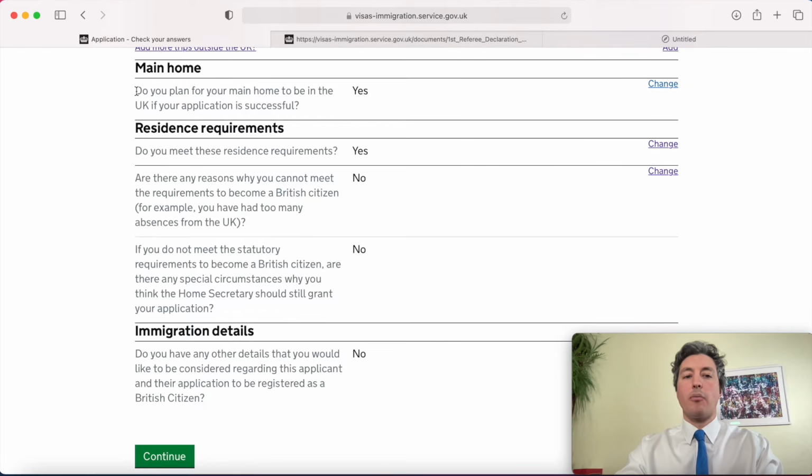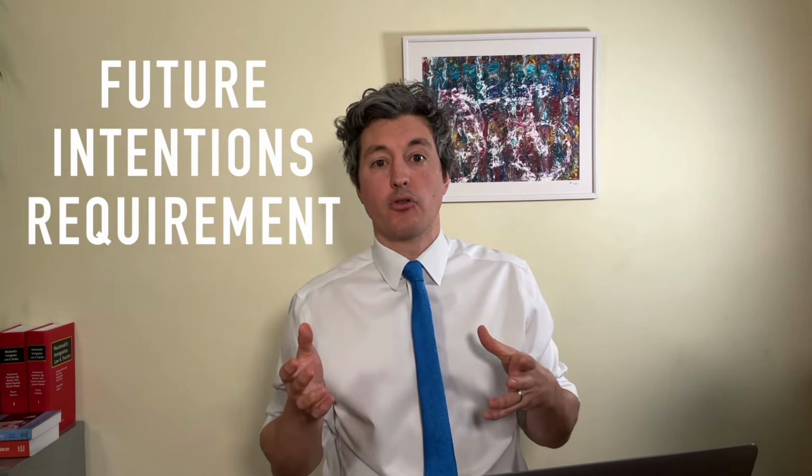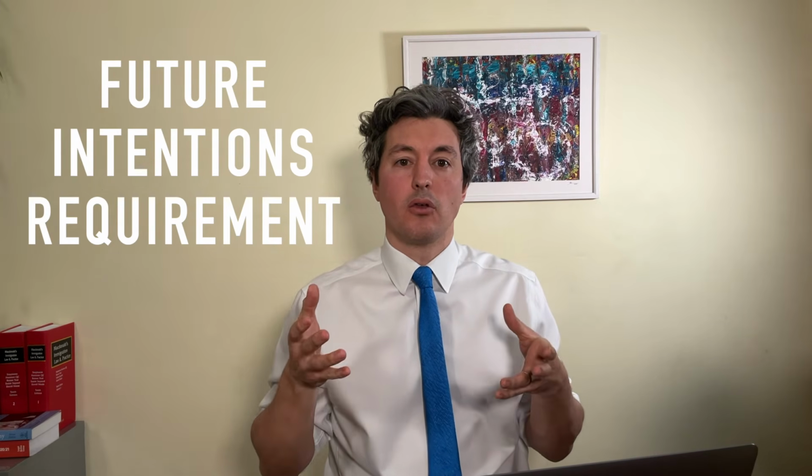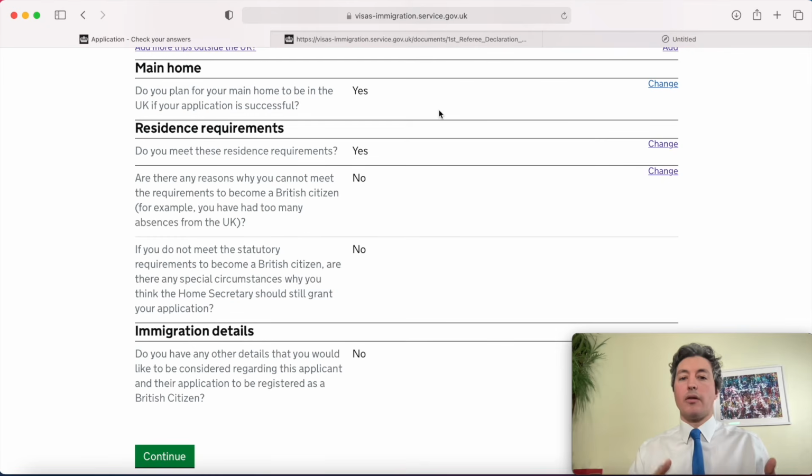This question is, do you plan for your main home to be in the UK if the application is successful? This is part of the future intentions requirement, where essentially you have to show that you intend to live in the UK for the foreseeable future. And you normally answer that question yes.